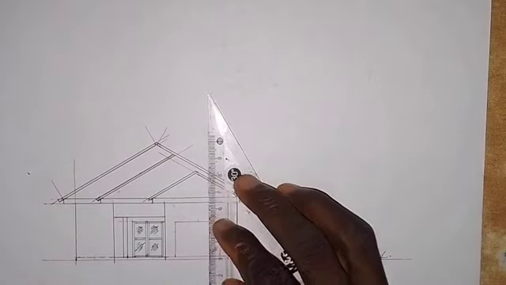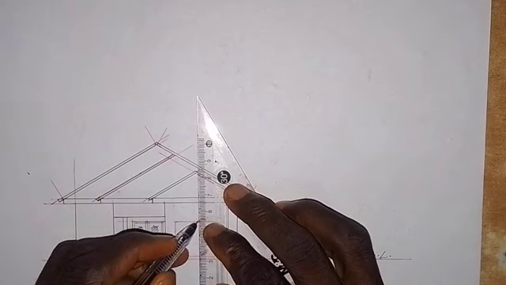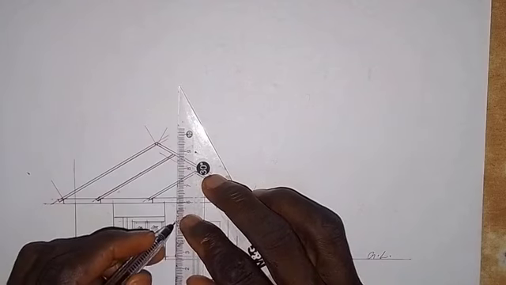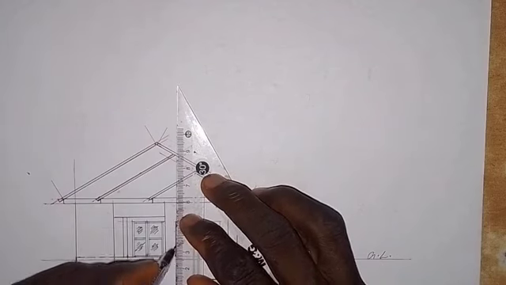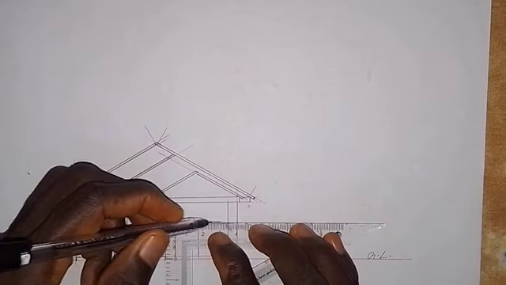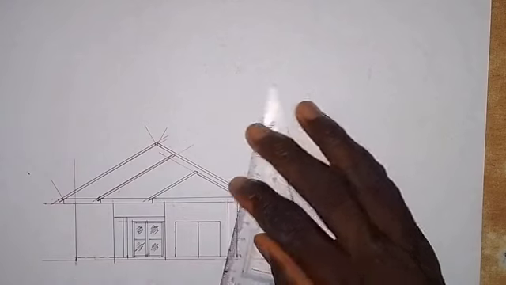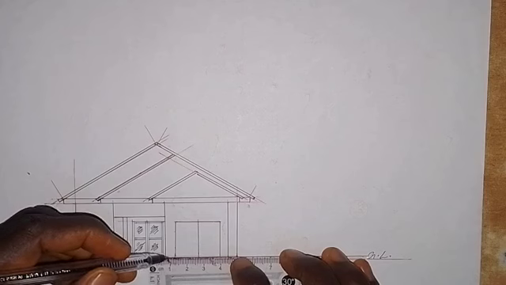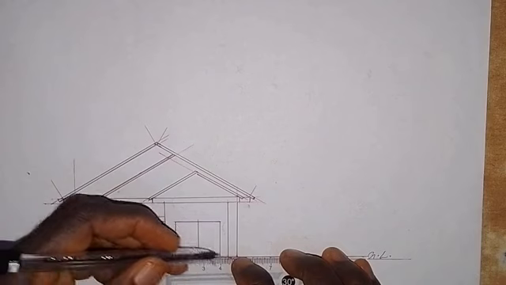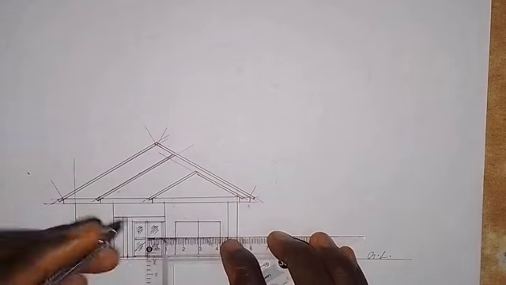So here I'm going to draw a vertical line here. So I draw a vertical line down like this. And here also I make this a thick line. And I will also make this a thick line. Alright, so then this part will be hidden. So this part will be hidden. While this line will be a thick line all through. So this is the sliding door.